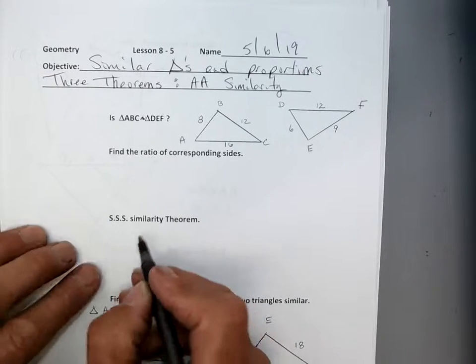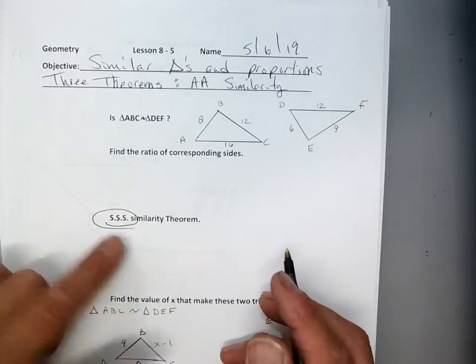The other is our side similarity theorem, and we talked about that one.